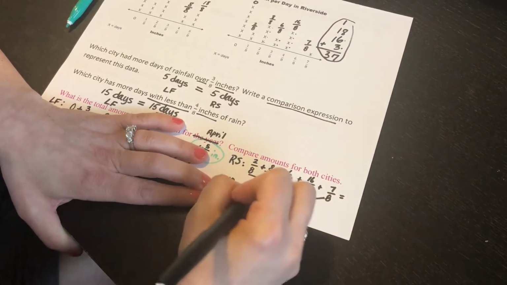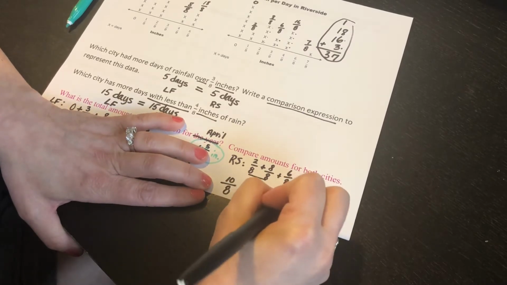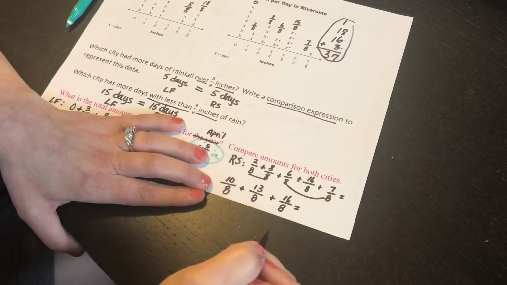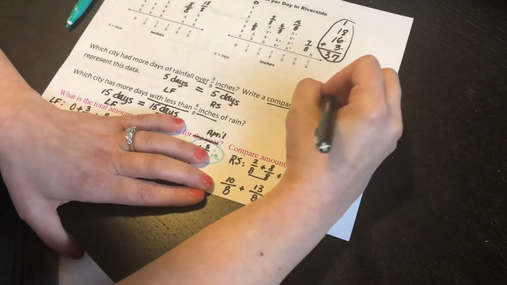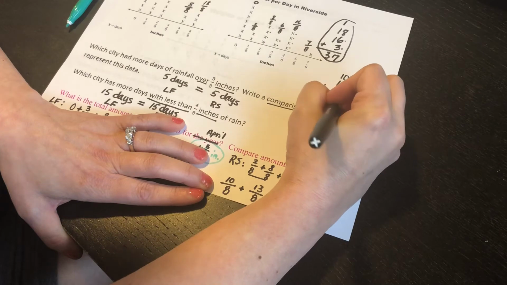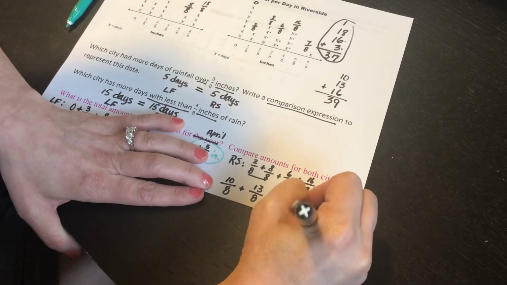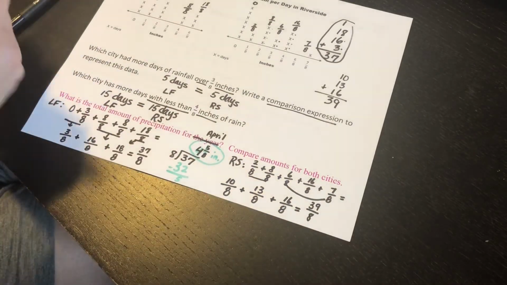Putting these two together, 13 eighths, and then 16 eighths. So 10, 13, and 16. 6 plus 3 is 9. But I can't leave it improper.